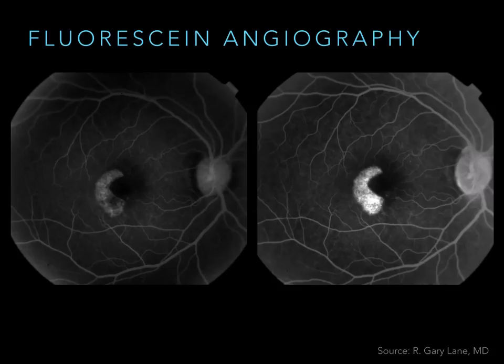So, when we talk about fluorescein, we usually want to talk about, are things abnormally bright or abnormally dark? When we talk about abnormally bright, we use the word hyperfluorescence. If they're abnormally dark, it's hypofluorescence. If I confuse those, I apologize. In this case, we got something hyper. I've got an early and a late. Early's on the left, late's on the right. And you want to characterize it. What type of hyperfluorescence is this? Is this staining? Is this pooling? Is this leakage?